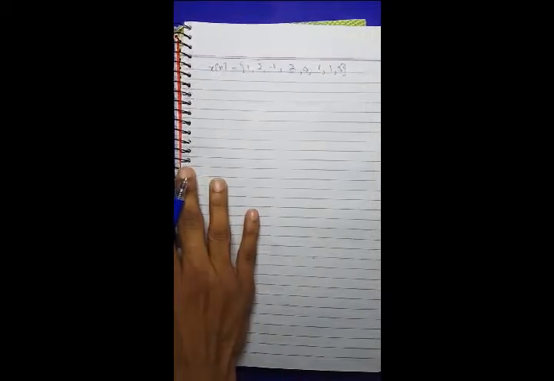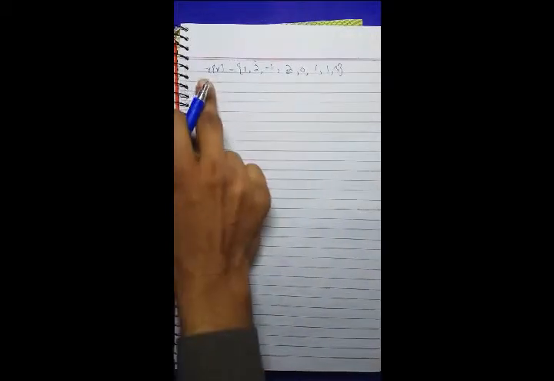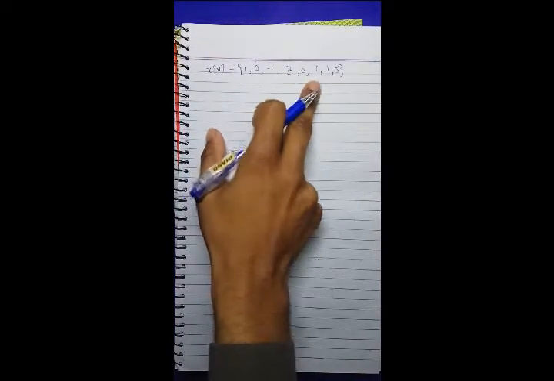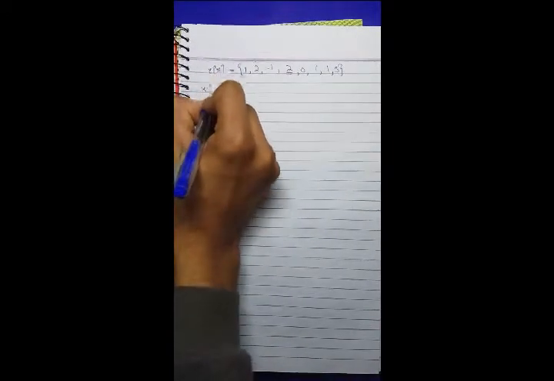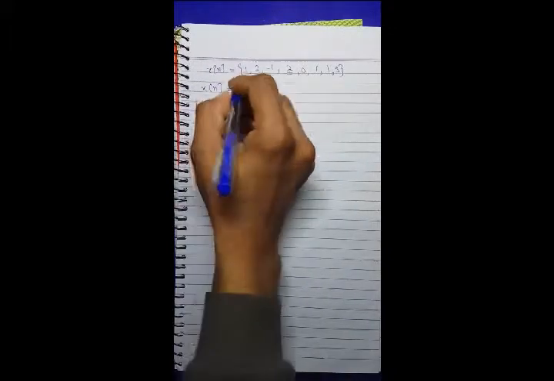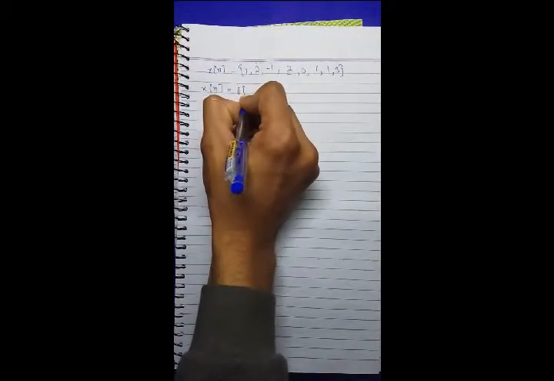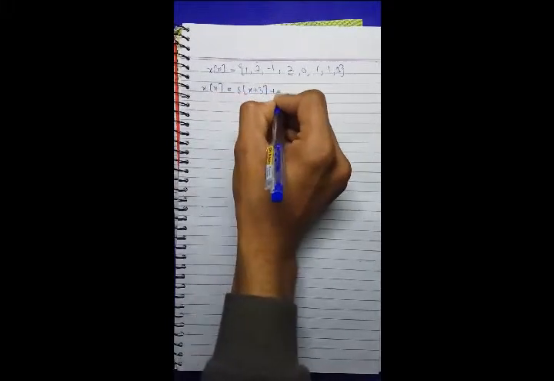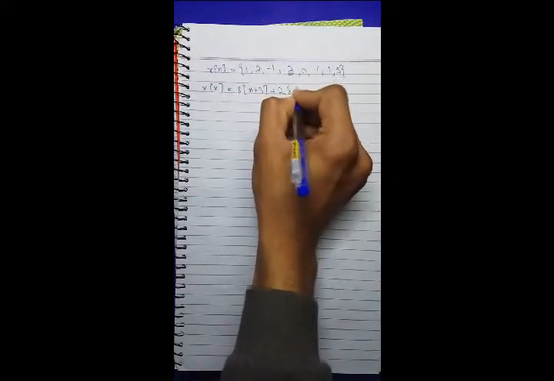Now we will look at another example. Let's suppose x of n is equal to 1, 2, minus 1, and this is the 0 index value. Now we can write x of n as delta of n plus 3 plus 2 into the shifted impulses.